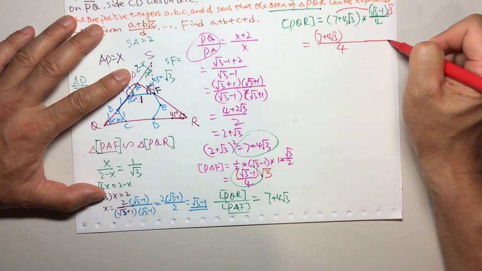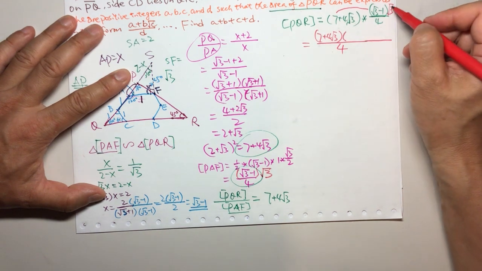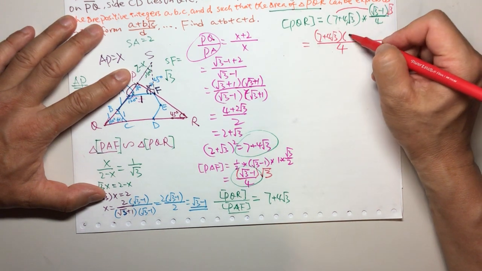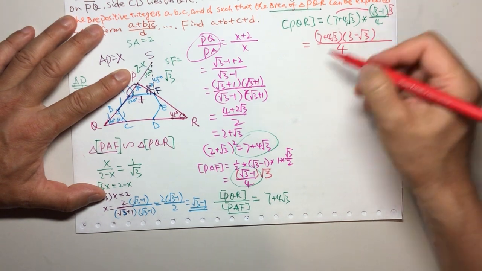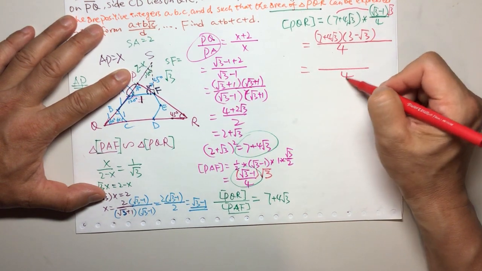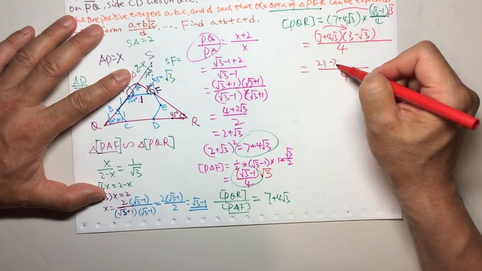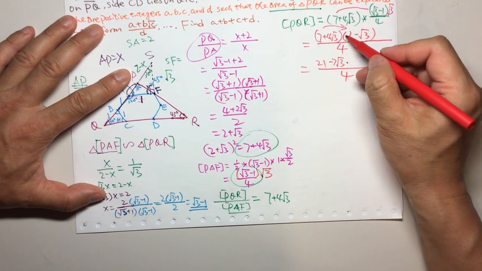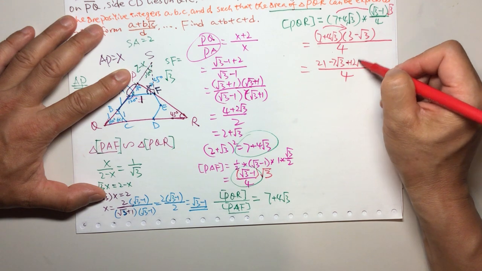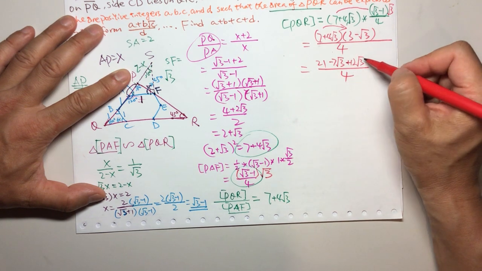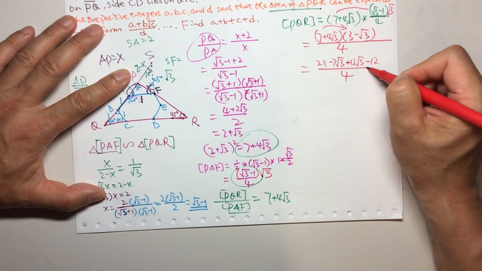When doing a math problem you should put all your attention into it. So that's 3 minus square root of 3. Then we will get 4, that's 21 minus 7 square root of 3, plus 12 square root of 3 minus 12, right?